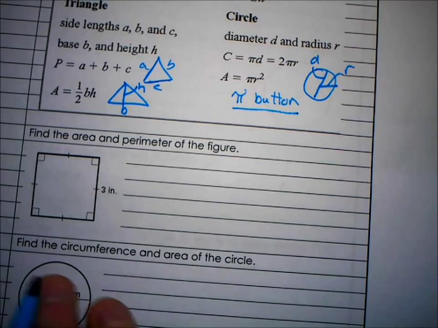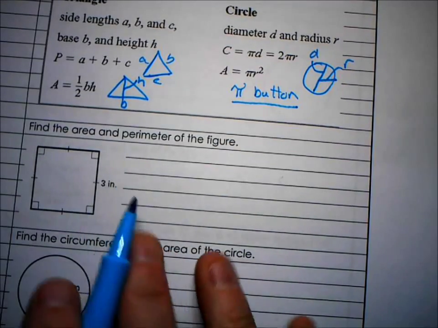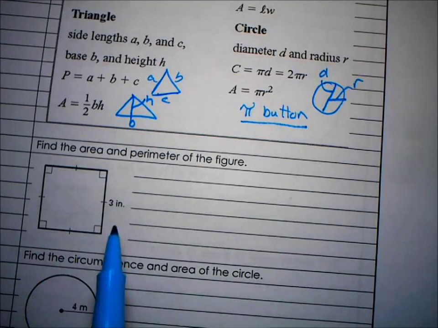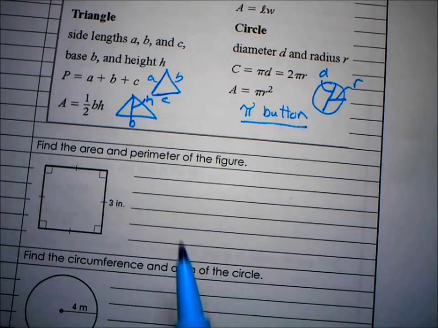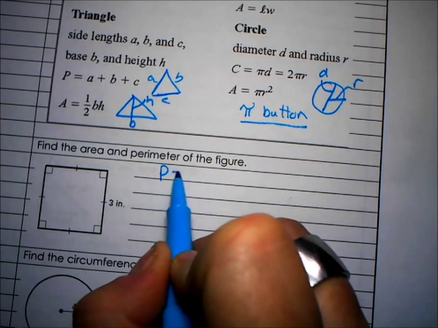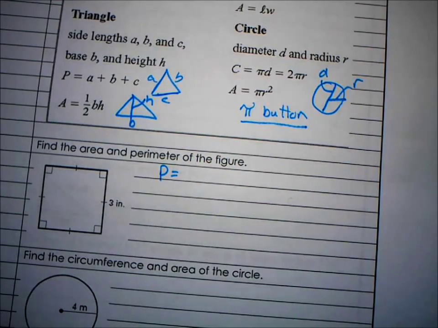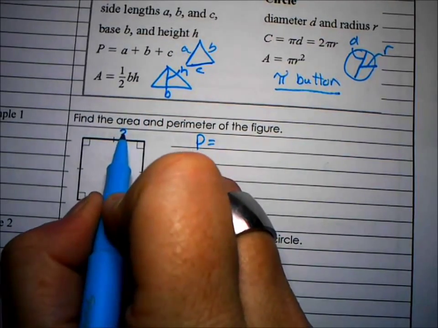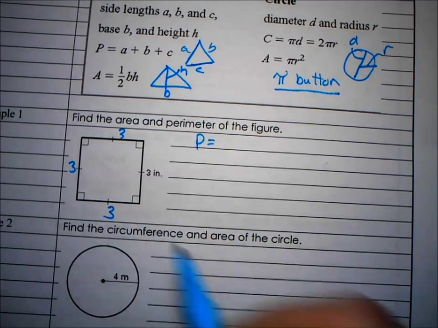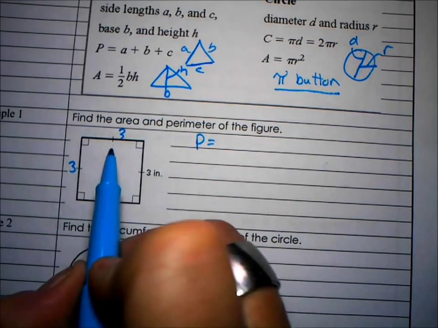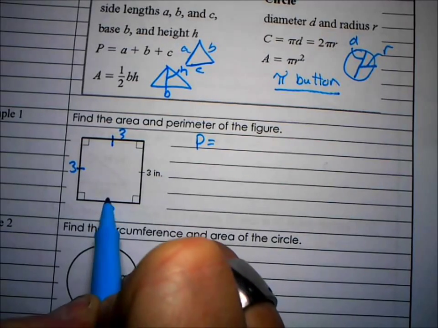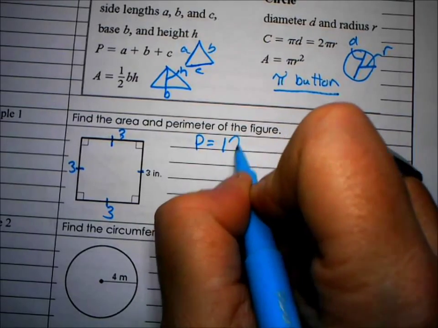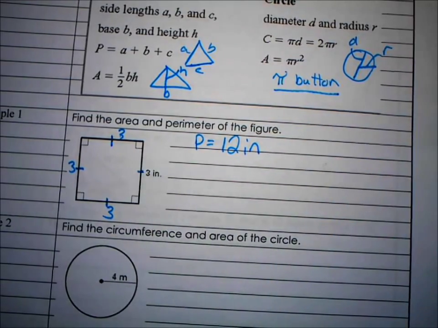Alright, on example 1 they want us to find the area and the perimeter. Well, remember, a perimeter of any shape, whether it is a square or a circle or a triangle, is the distance around the figure. So my perimeter, I'm going to put a P equals, and since this is a square, I know it is 4 times S. So if the left side is 3, the top is 3, the side is 3, and the bottom is 3, all the way around is going to be 3. And I know it's a square because it has little congruent marks all the way around. So I can do 3 times 4, or I can do 3 plus 3 plus 3 plus 3. That tells me my perimeter is 12 inches.